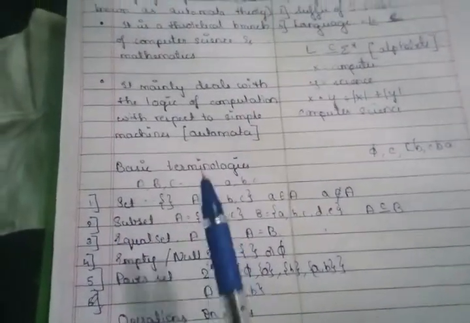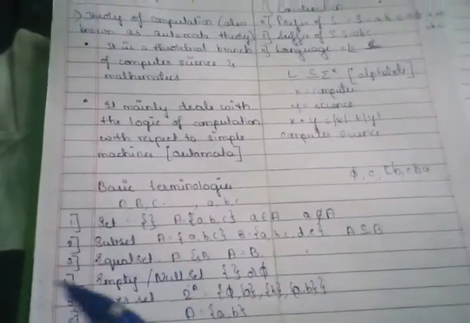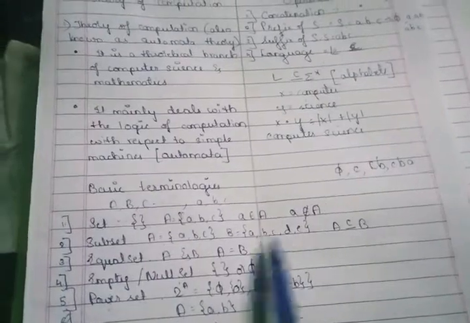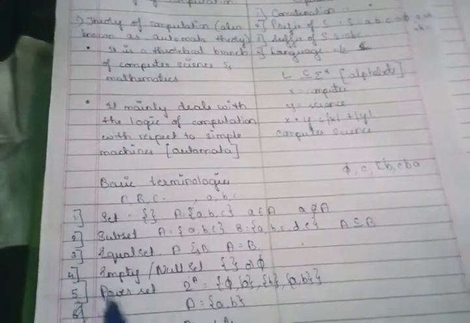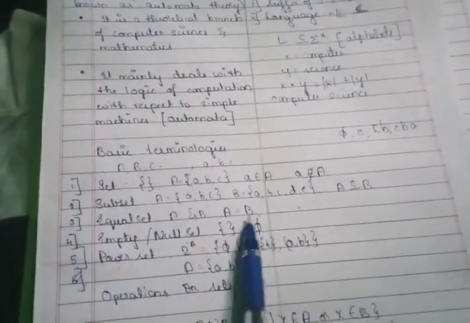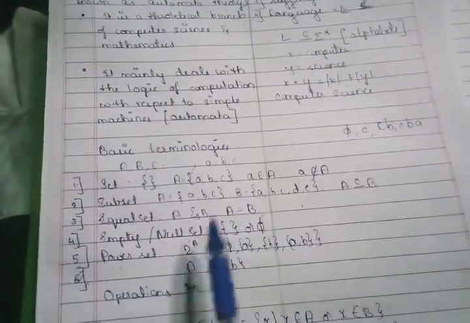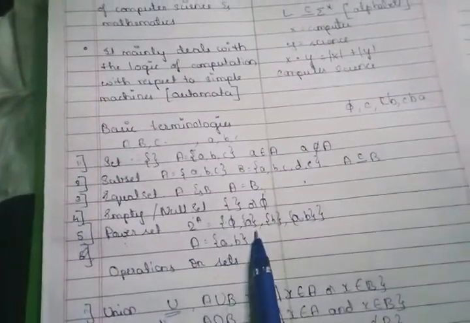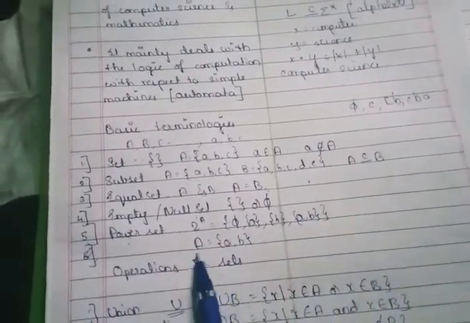Next, subset. Let us assume that A and B are two sets. If the elements which are present in set A are also present in B, then we can say that A is a subset of B. Equal set: when the elements of both A and B are equal, they are considered equal sets. It is written like this. Then empty set or null set: a set with no members or objects is considered an empty set. Power set: the set of all possible combinations of the elements of a particular set is the power set.